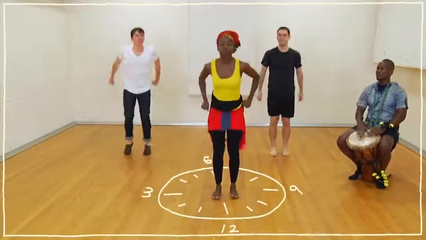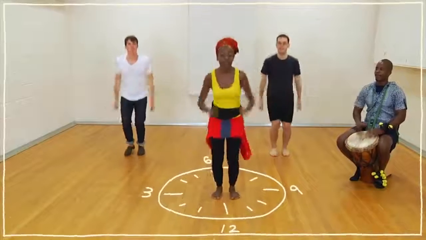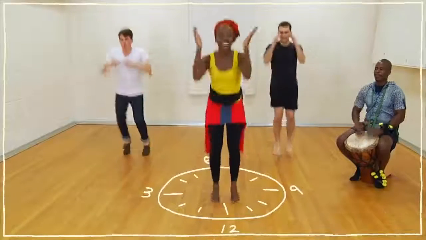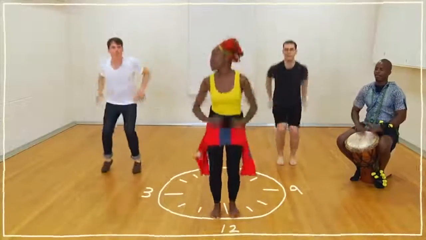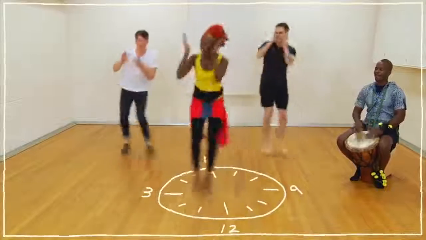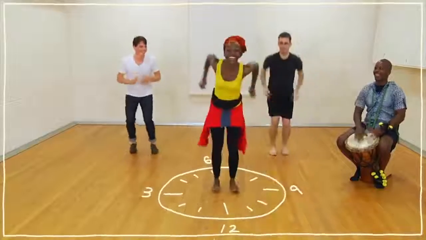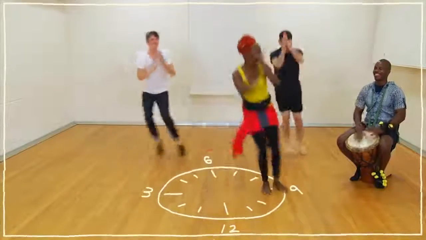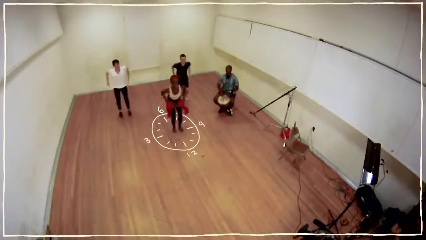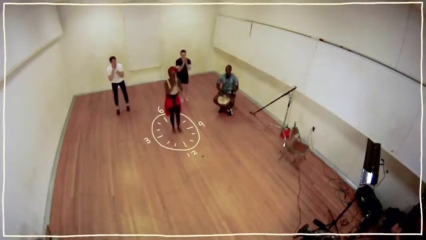Jump, jump. So we're going to go jumping to 12 and back, 12 and back. Then to the 3 o'clock, 3 and back, 3 and back. To the 9 o'clock, 9 and back, 9 and back. To the 6 o'clock, 6 and back, 6 and back. Good.